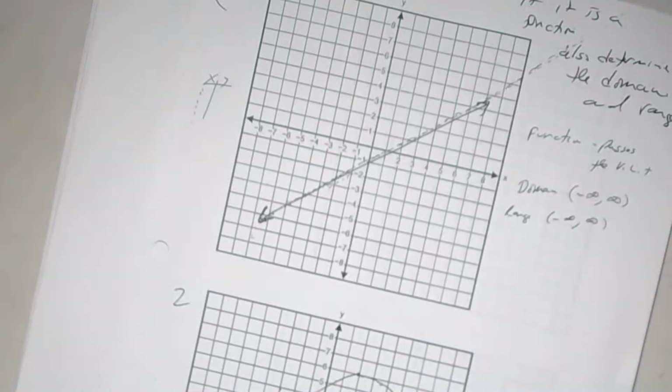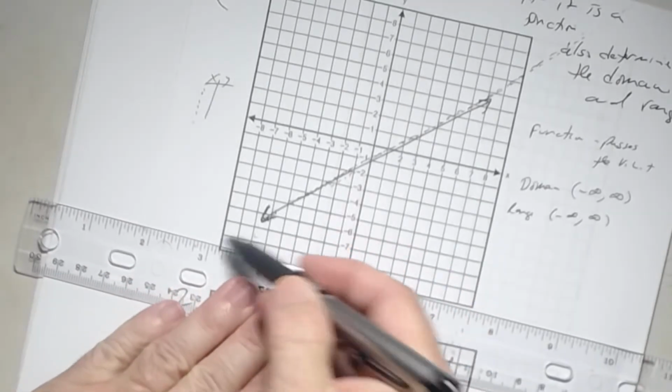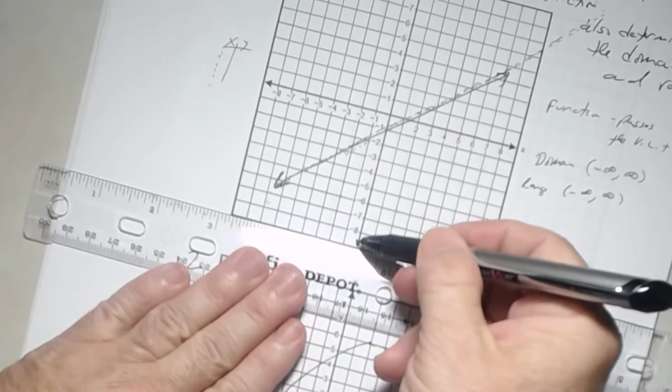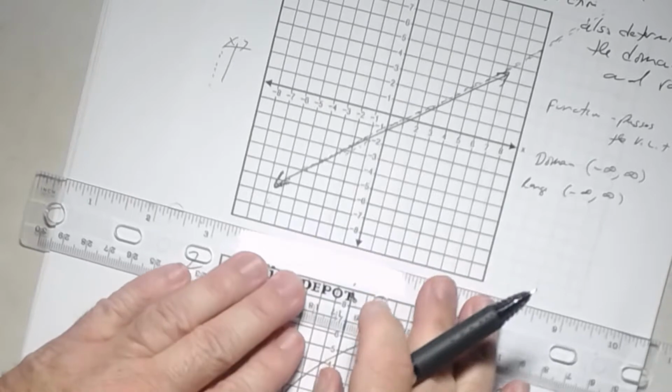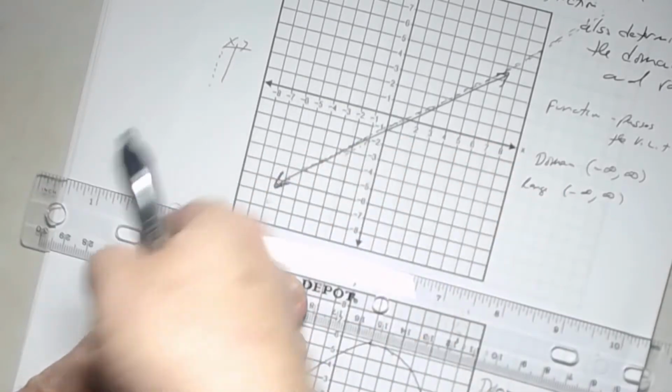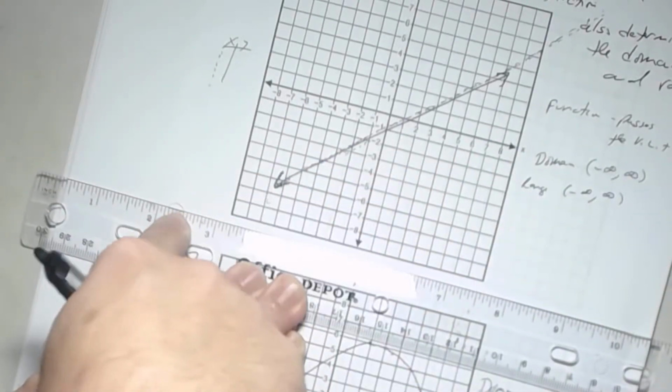For the range, you go along the y-axis. So when I go along the y-axis, remember this keeps going down, right? -8, -9, all the way to negative infinity. If I'm at negative infinity, am I touching the graph? Yes, because this arrow keeps on going down, so I'm touching it.